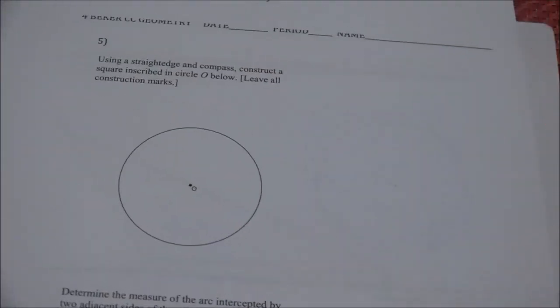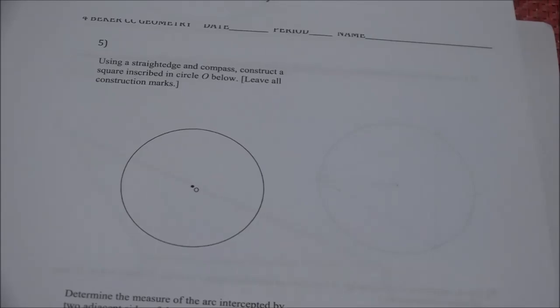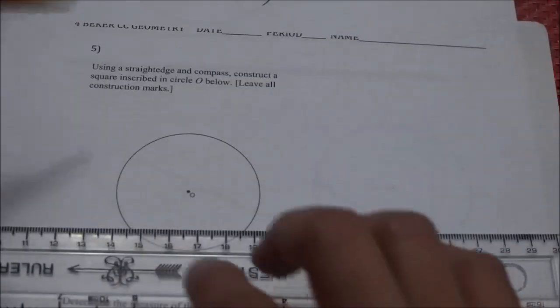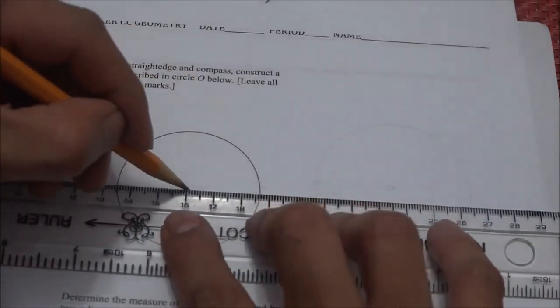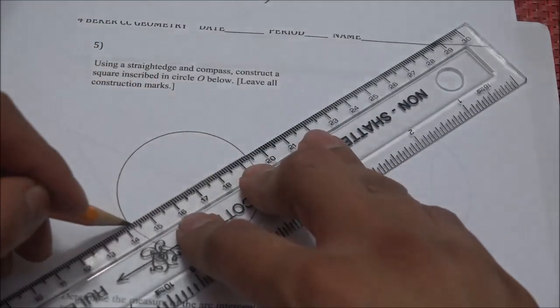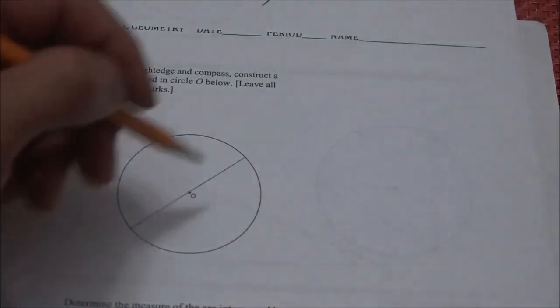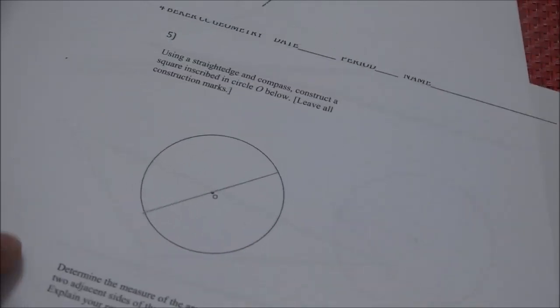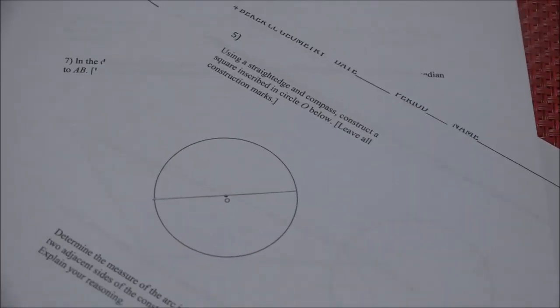Let's see now. Using a straight edge and a compass, construct a square inscribed in circle O. Leave all construction marks. So easy. Same thing as we did before. Draw a diameter. This time I'm going to do the diameter like this. A diameter is a diameter however you do it, as long as it goes through the center. And now I'm going to tilt it like this. And now the next step is to construct the perpendicular bisector.